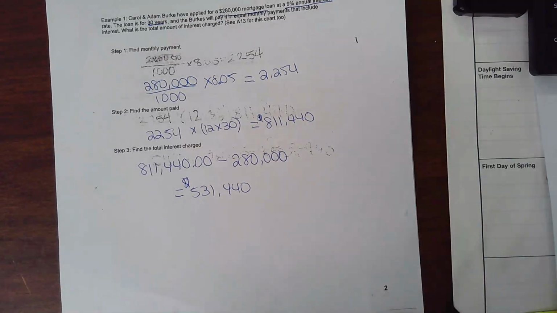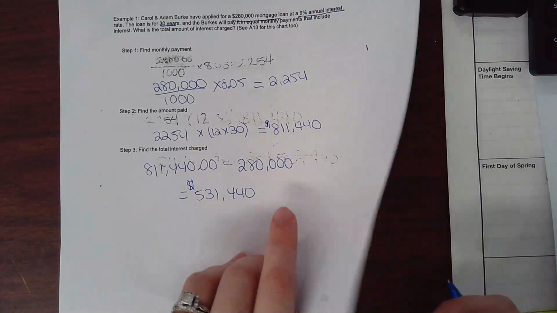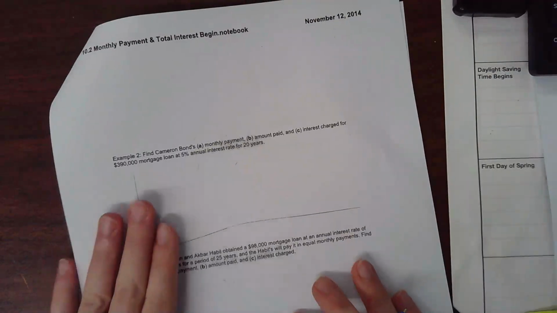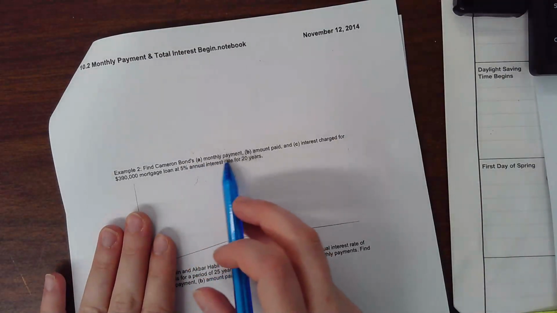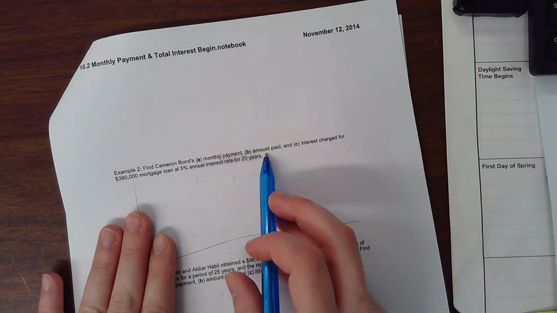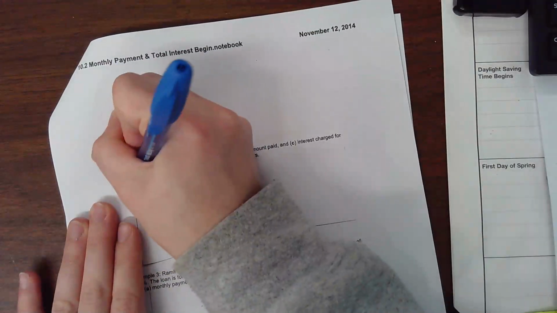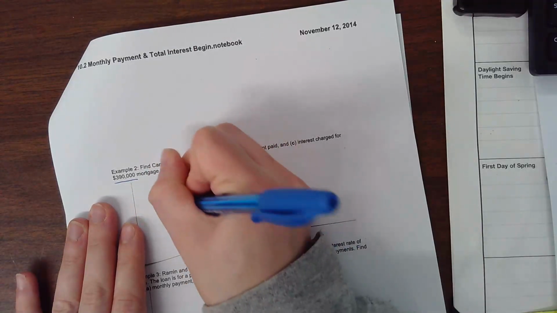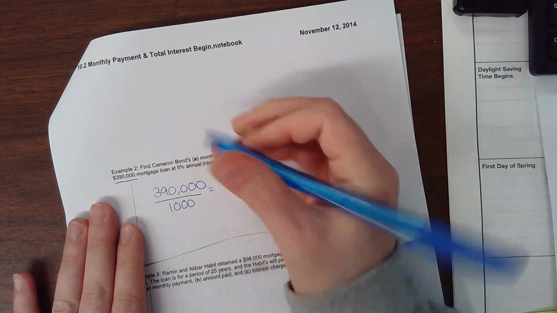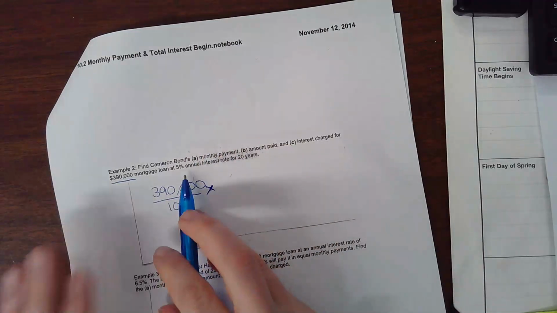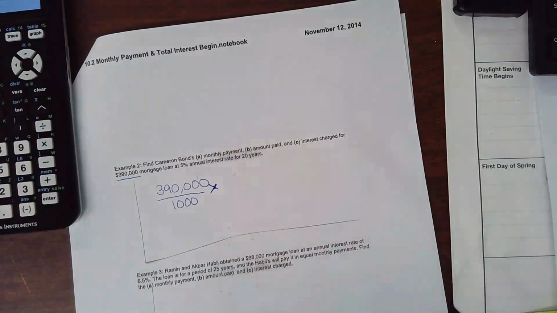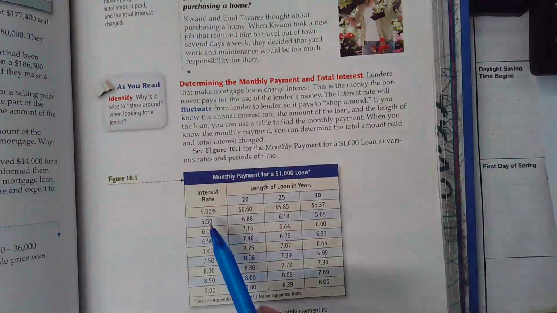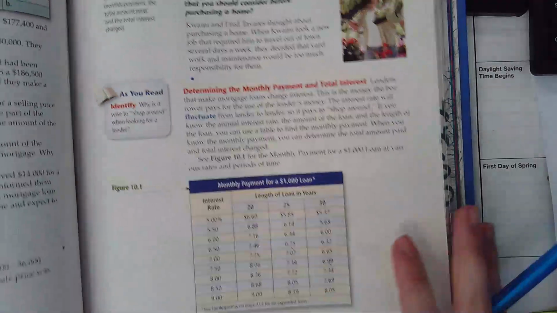So we'll do another one together, just so you get the idea. It's kind of the same thing. Example 2: find Cameron Braun's monthly payment, amount paid, and interest charged for a $390,000 mortgage. We're going to do $390,000 divided by 1,000, and multiply by the rate for 5% for 20 years. So this should be a little bit better. You go to our chart: 5% for 20 years is 6.60.